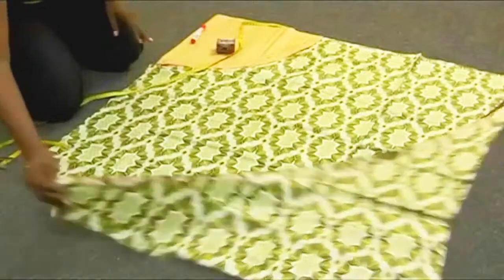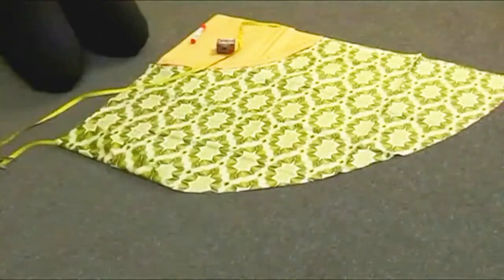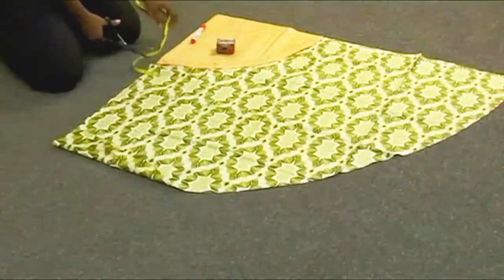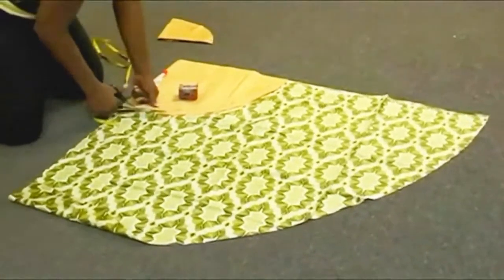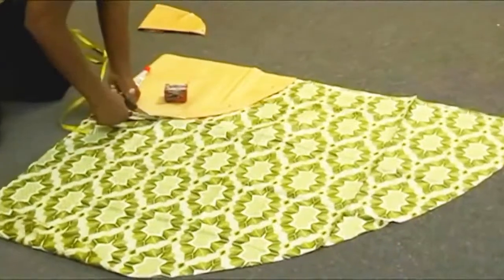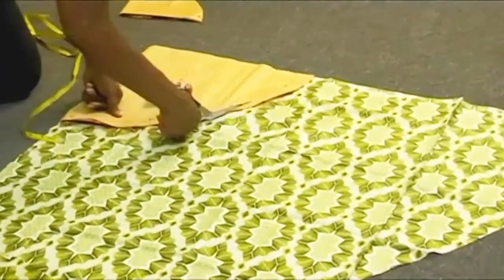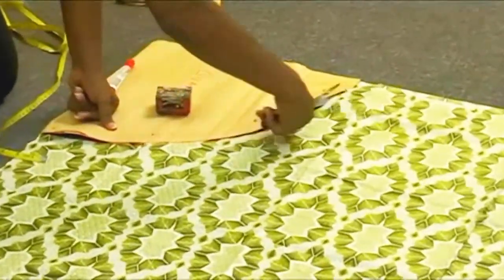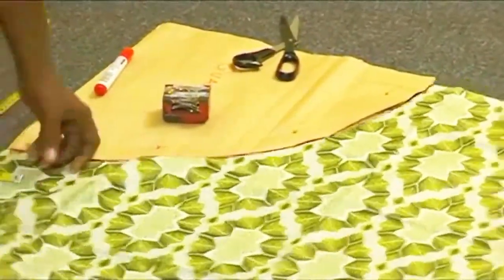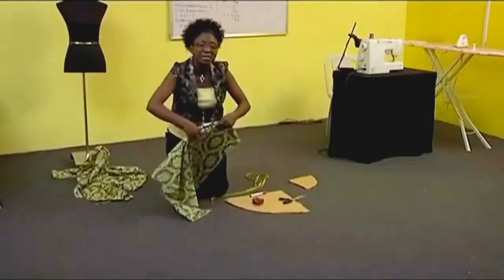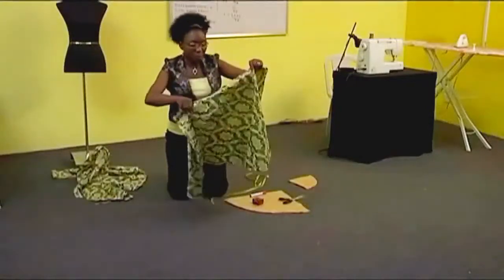Now we have cut this side out, so all we need to do is cut out the waist. Now we're done. You can see this is our A-line skirt or quarter flared skirt.